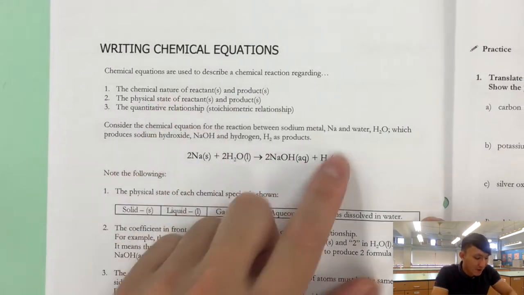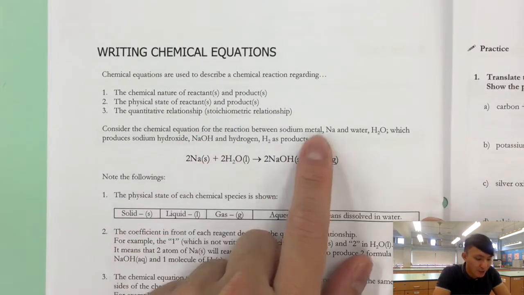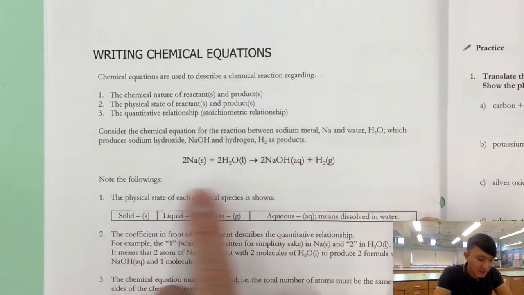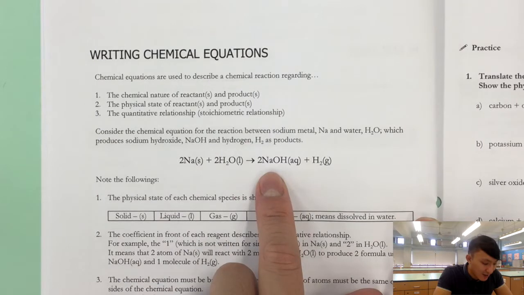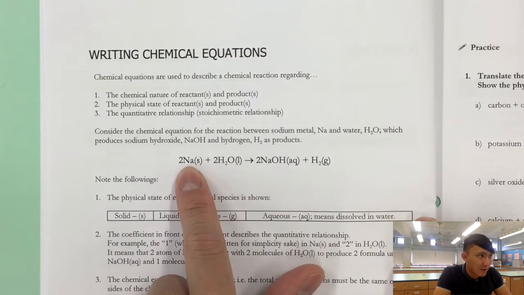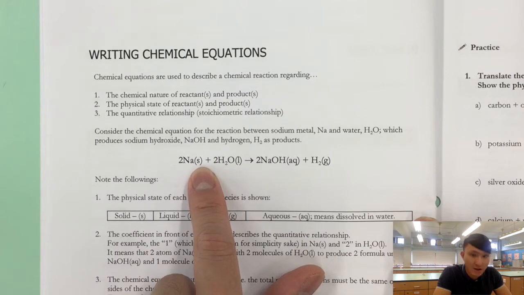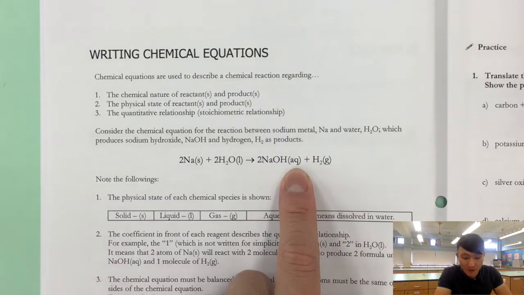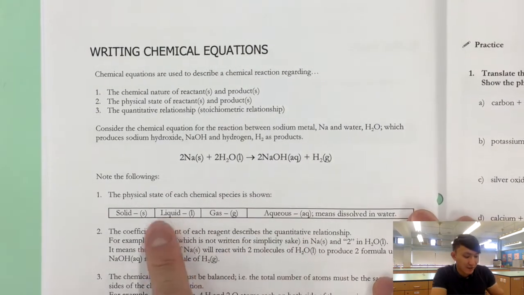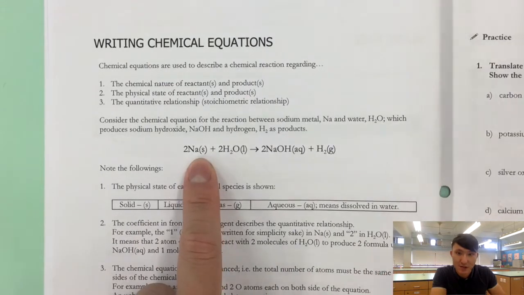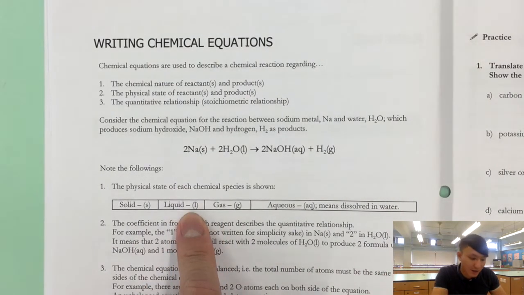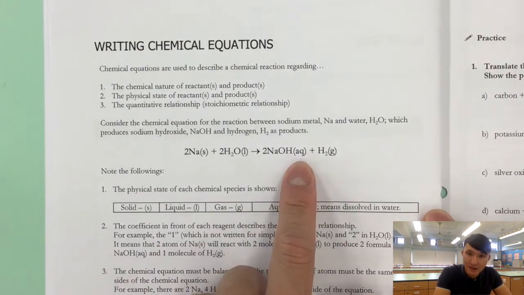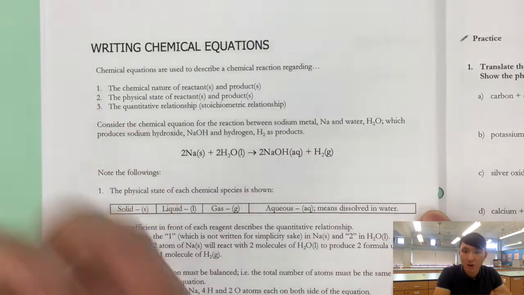Okay? Now, here, this is an example. This is when sodium reacts with water to give sodium hydroxide and hydrogen. And this is the chemical equation. Okay? Now, you notice that all the chemical species here, at the bottom right corner, have a bracket showing you S, L, G, or maybe AQ. Okay? So these are the physical states. So sodium is a metal, a solid, water is a liquid, hydrogen is a gas, and aqueous, AQ, basically means sodium hydroxide has dissolved in water.